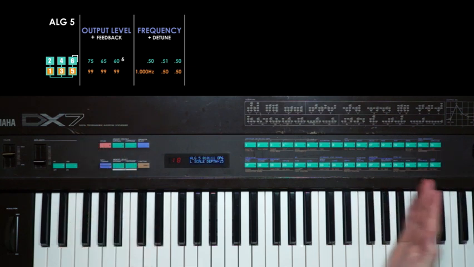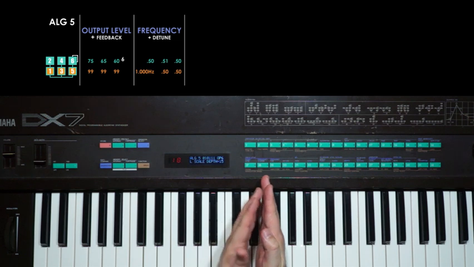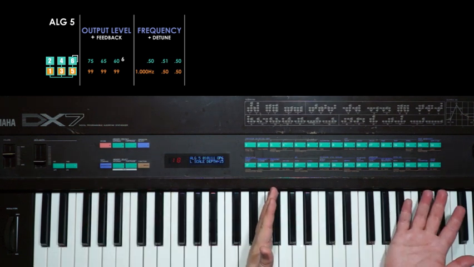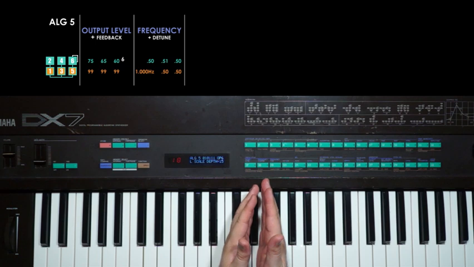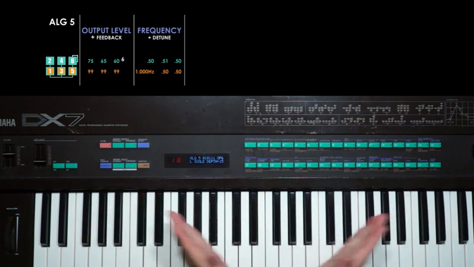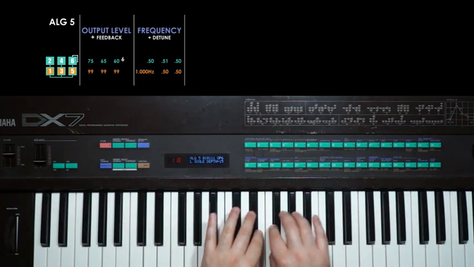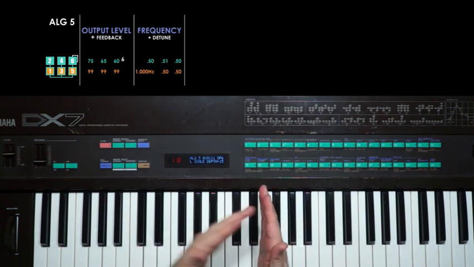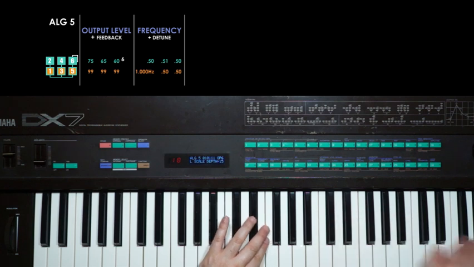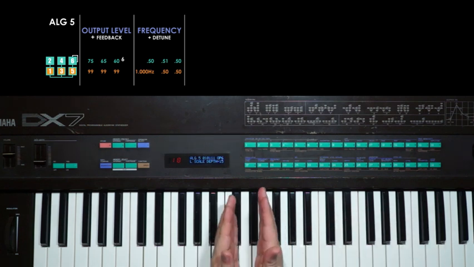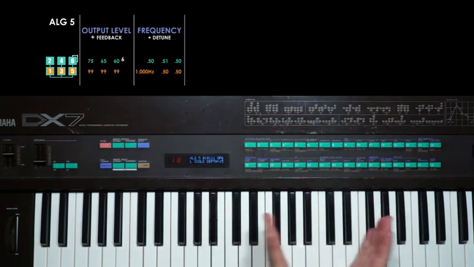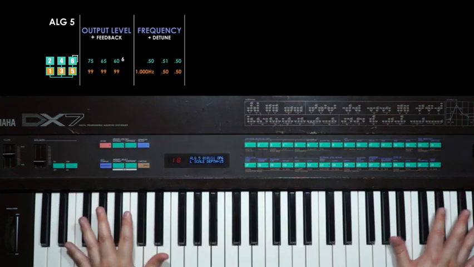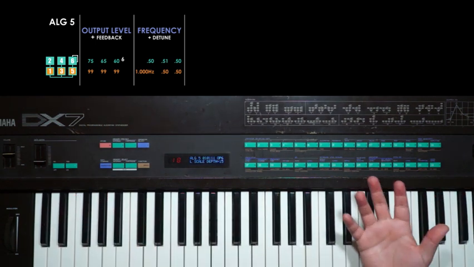So if I set the breakpoint to the middle of the keyboard, I now have a left side and a right side. And I can determine whether either of those sides is going to get louder in volume from this breakpoint or quieter in volume from the breakpoint. So I could have the left side going louder, I can have the right side getting quieter. But basically where I set the breakpoint is where I can determine where the left side and the right side are going to occur. And this is per operator.